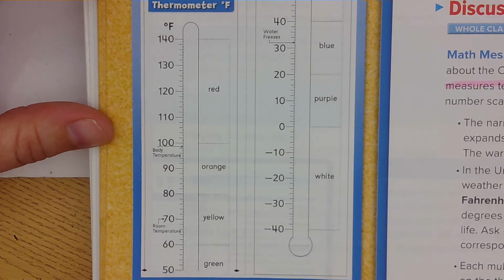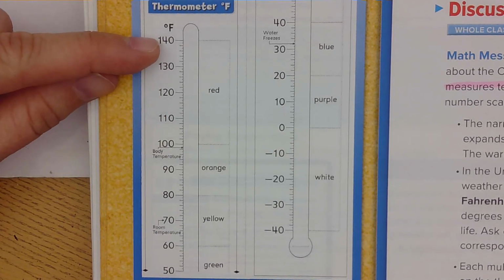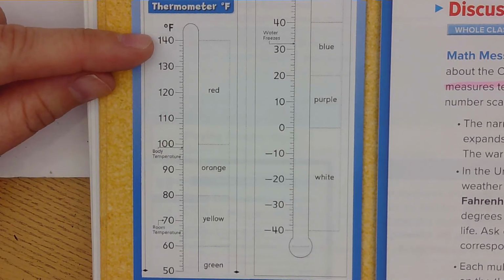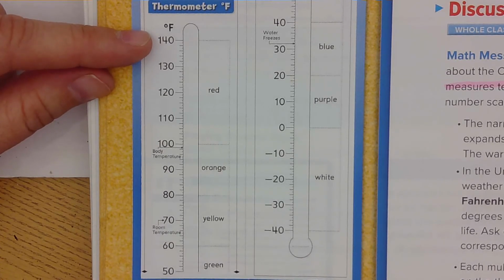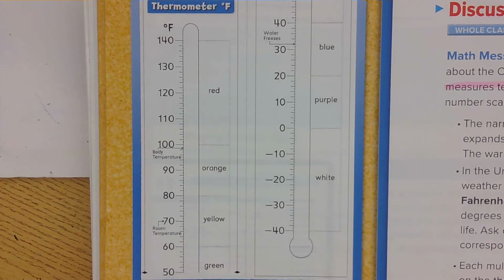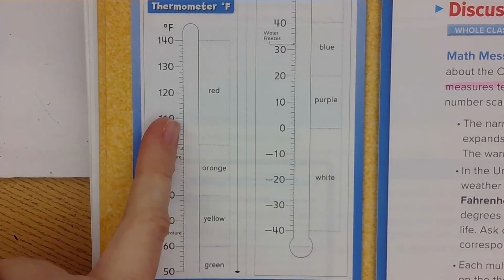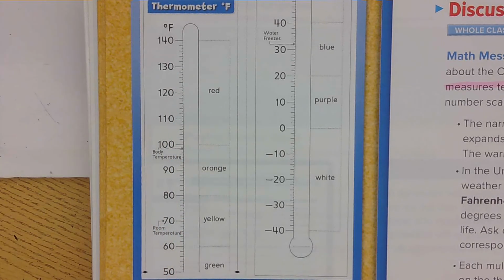So a thermometer, the temperatures can keep going up and up, but a thermometer usually stops at a certain number. This one stops at 140 degrees. Another thing that you may have noticed are the numbers themselves. So all of these numbers are multiples of 10. All of these numbers are ending with a 0, and they're counting by tens.